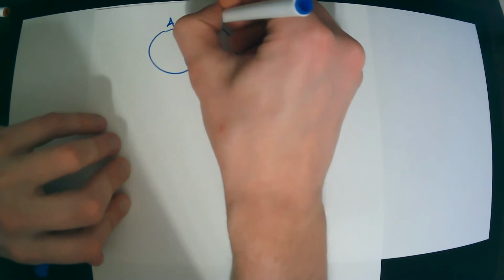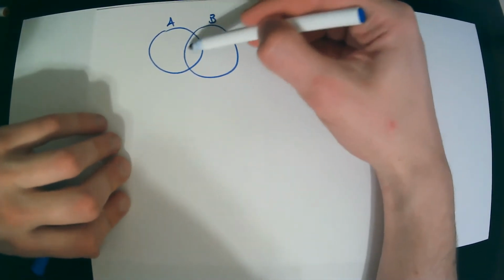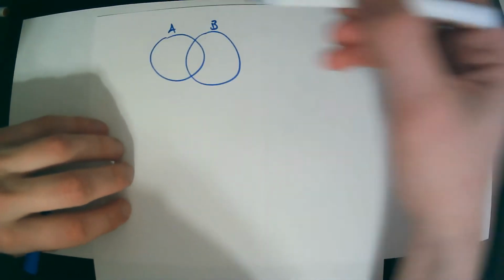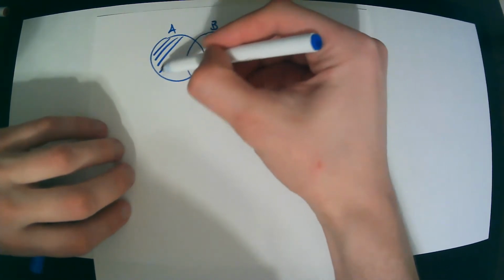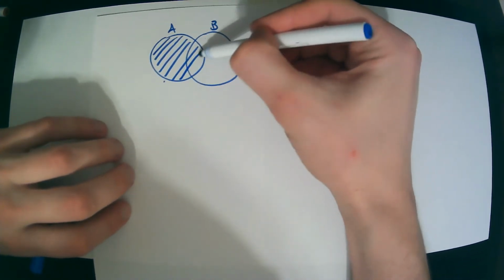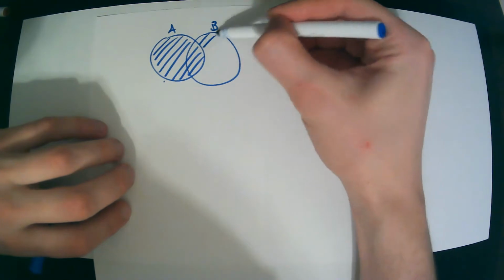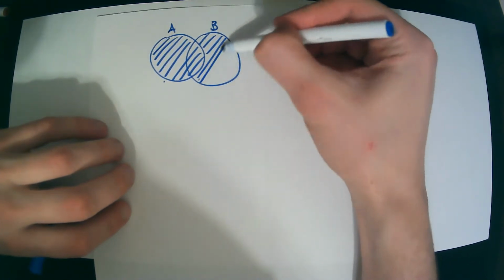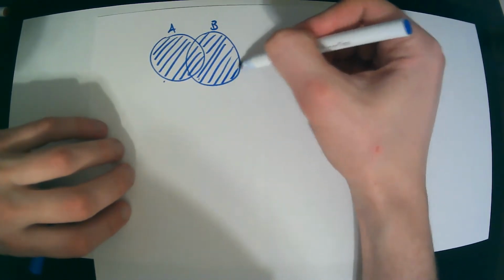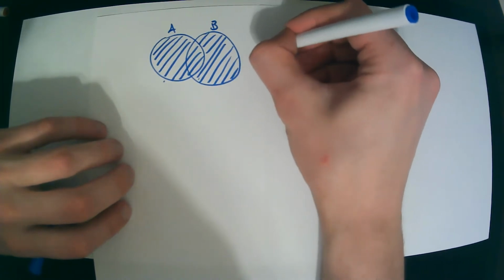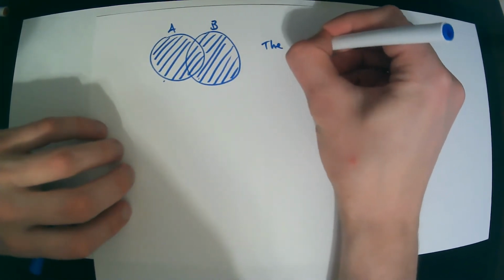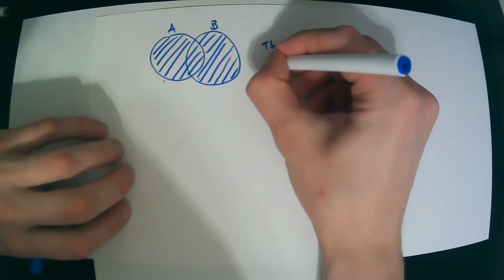I'll just call them A and B. But I don't want to talk about their intersection necessarily. I want to talk about everything that's going on here inside of both of these sets. We call that the union. The union of the sets.